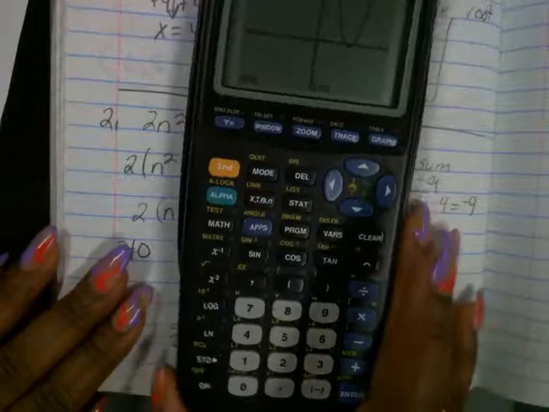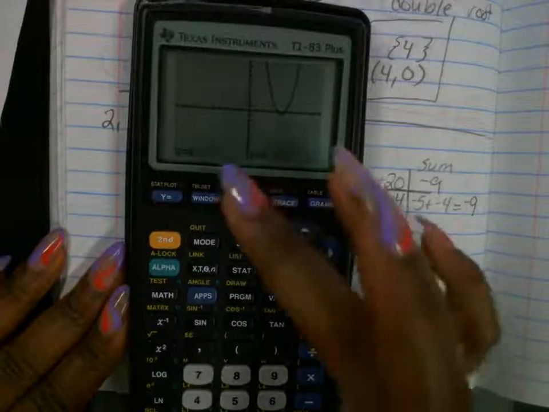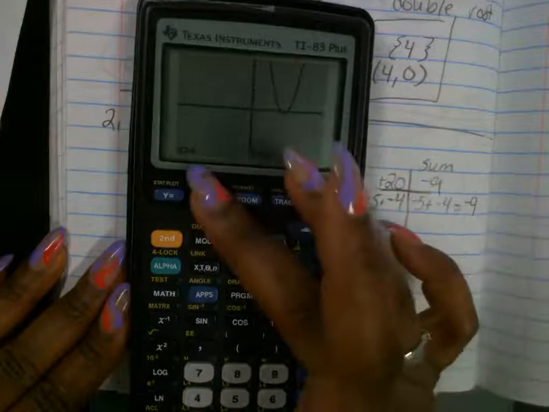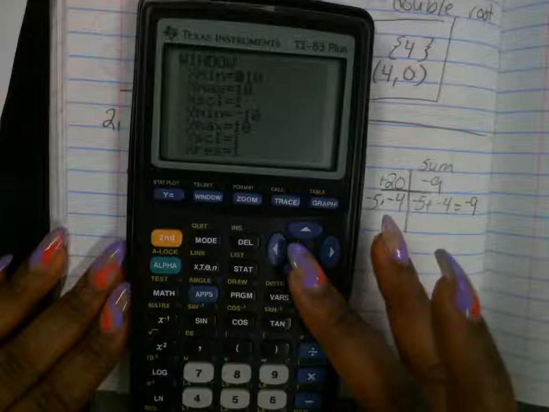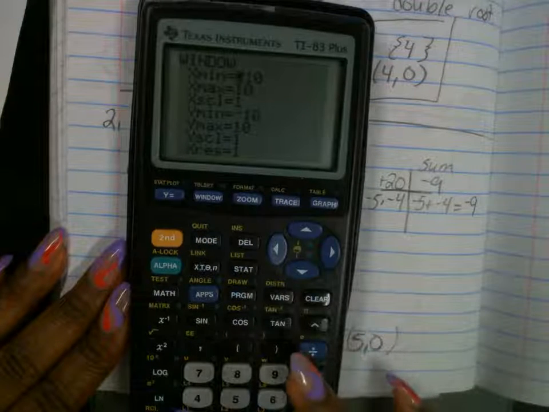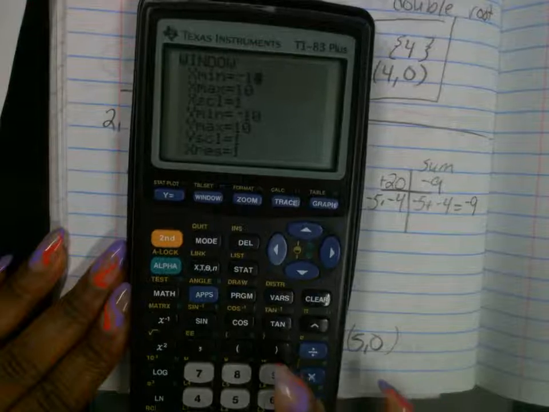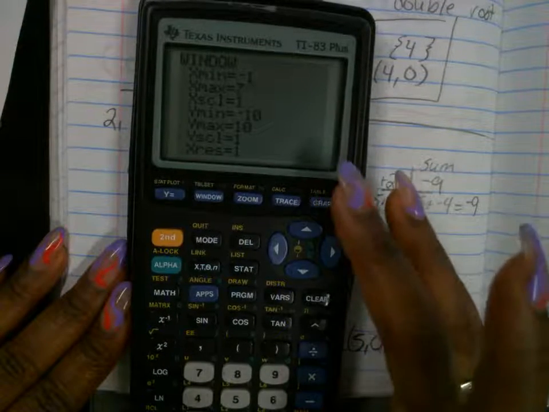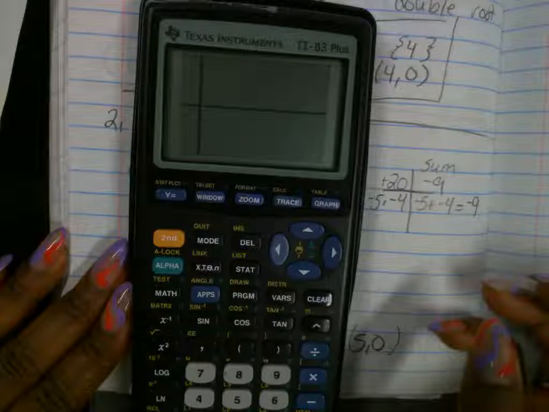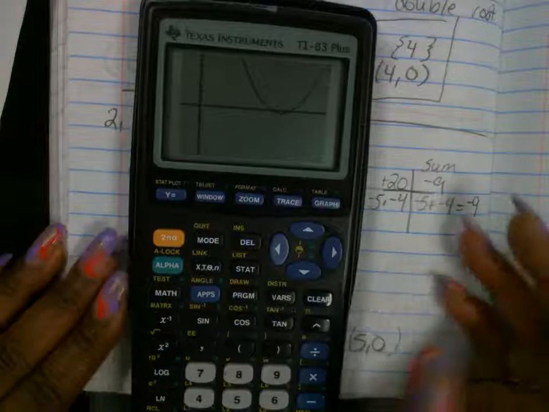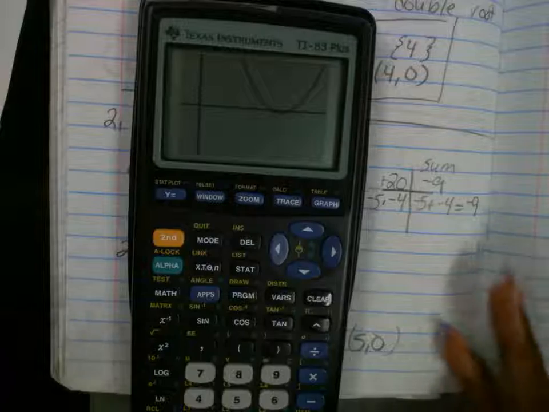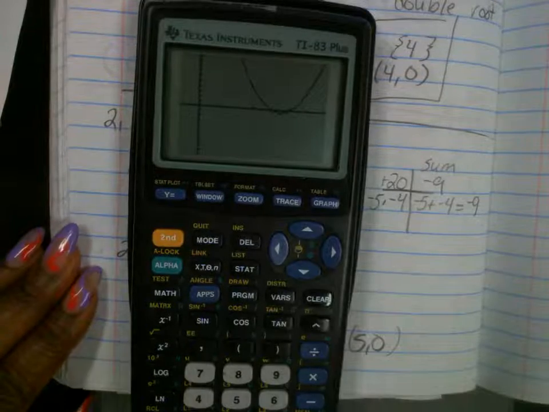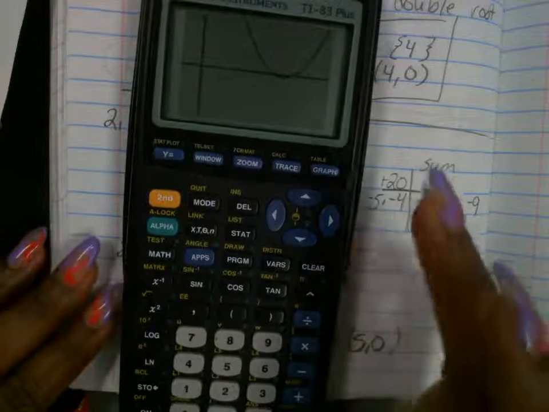That's about as close as it's going to get, I guess. Except if I change my window. Let's go from -1 to 7 and see what that does. Okay, a little bit. I tried to get as close as I could, but it's not getting like I want it.